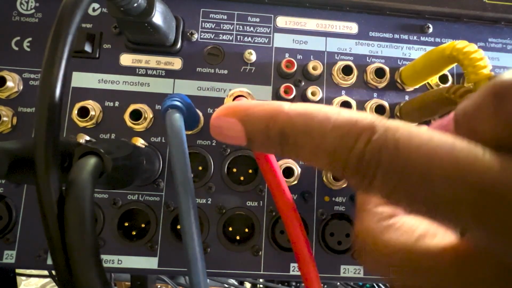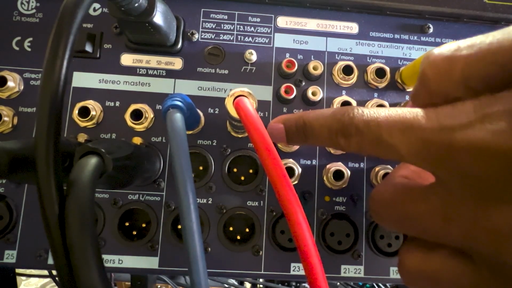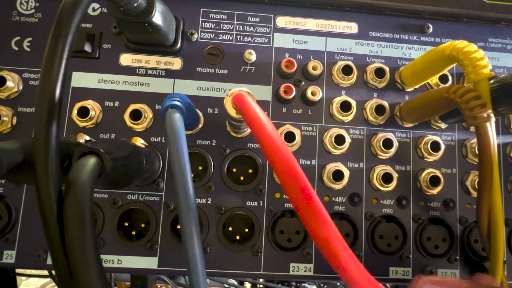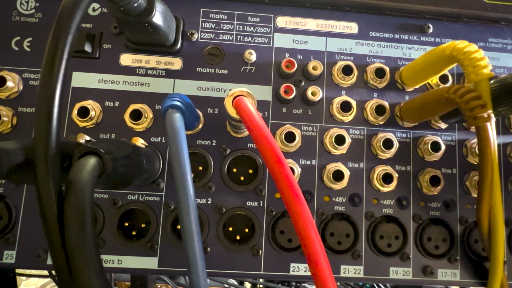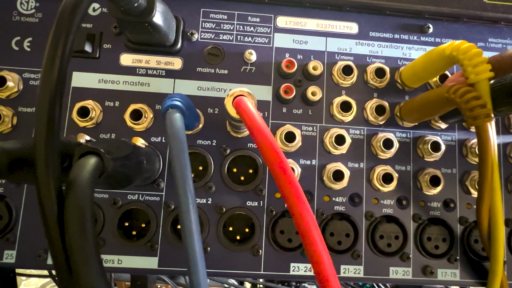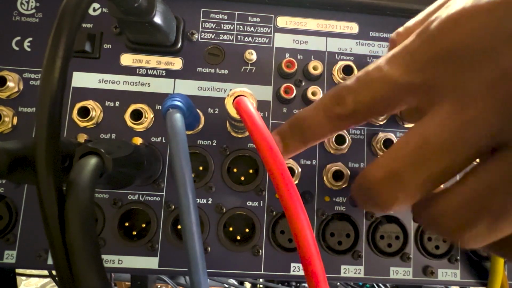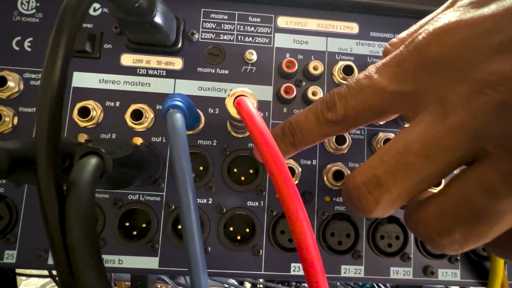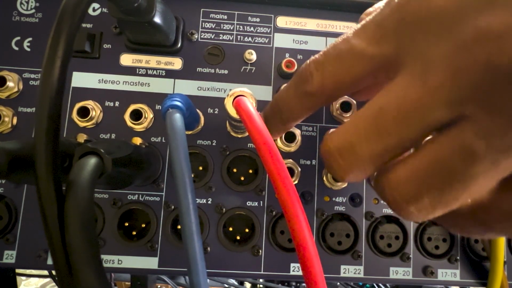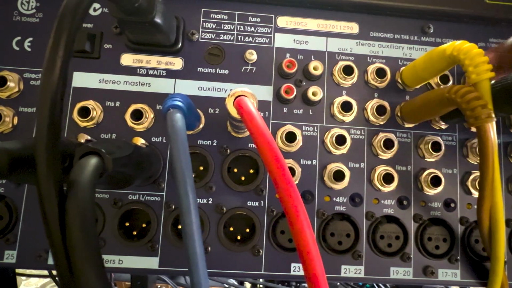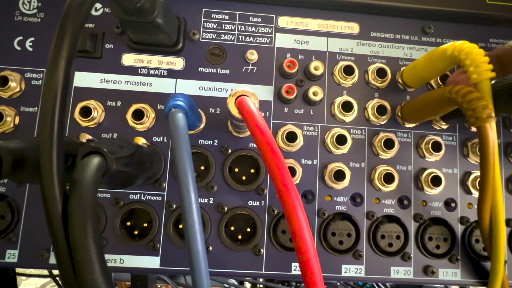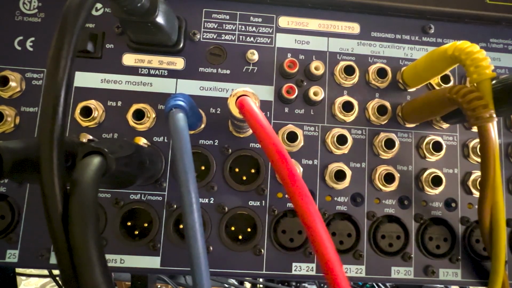So for example, this is the send for effects 1, and the send goes into whatever your effects unit is. I'll show you in just a moment. And for the return, this is going to be the output on whatever your effects unit is. So I'll say it one more time. This, for example, is effects 1, and this is the send. So this is going to be the signal that you are sending into whatever effects unit that you have. And the output right here is the return. So you're going to connect the output on your effects unit and bring it into here. Simple as that. So I'll show you.